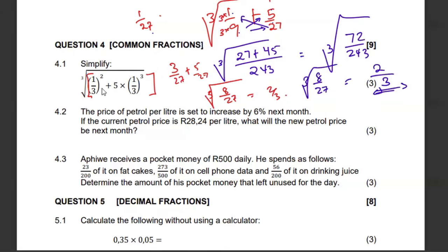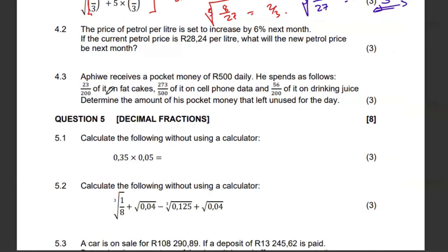Then we look at the next question, 4.2. The price of petrol per liter is set to increase by 6% the next month. The current price is 28.24. What is the new price? So meaning that we're going to have the price to be at 6% plus 100, which is 106%. Okay, so I'll say 106 divided by 100 multiplied by the 28.24.